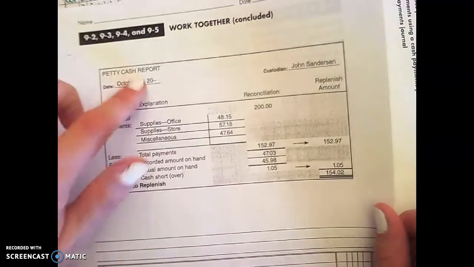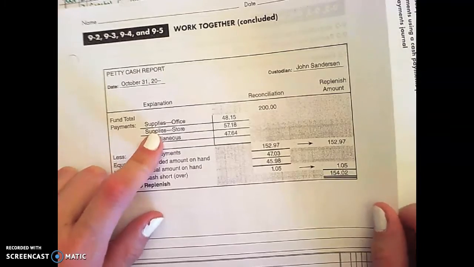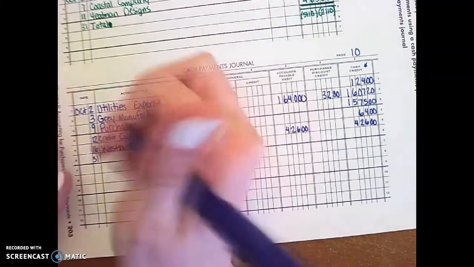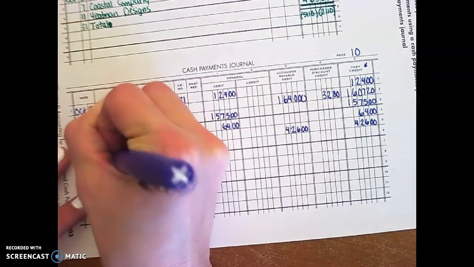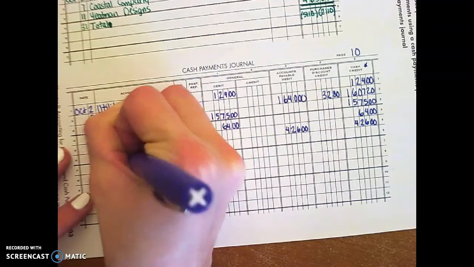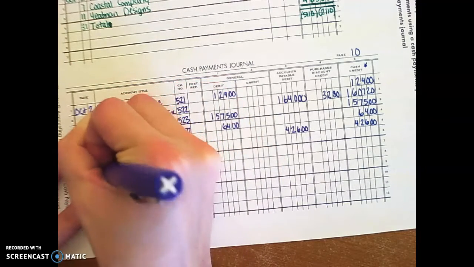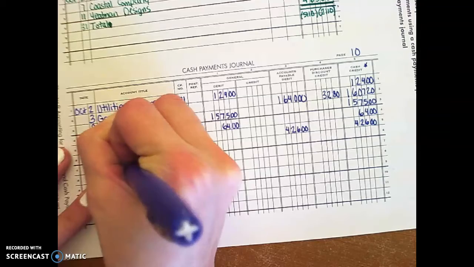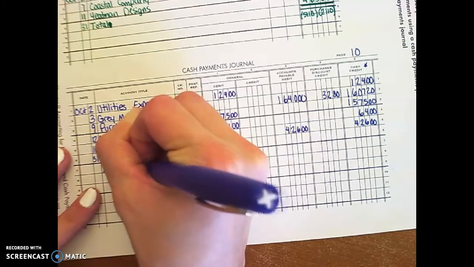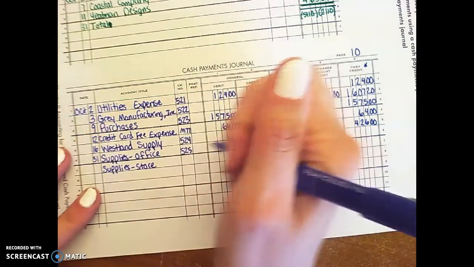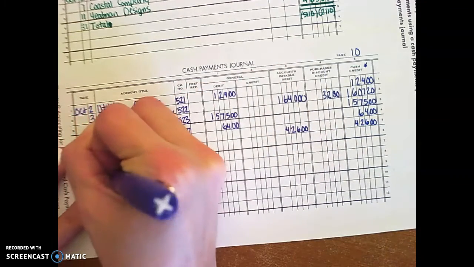Okay, so we're looking at this from page 207. We have two different types of supplies now. We have supplies office. Those are supplies that are used in the office portion of our business and of our building. And then we have supplies store, and these are used in the actual storefront of our building. And then we also have our miscellaneous expense.